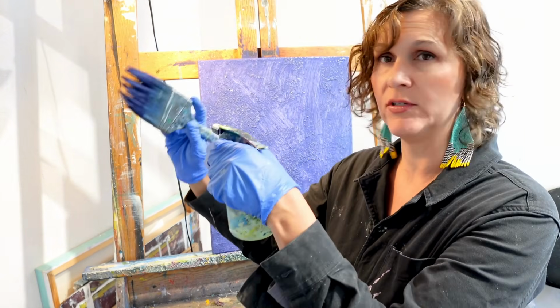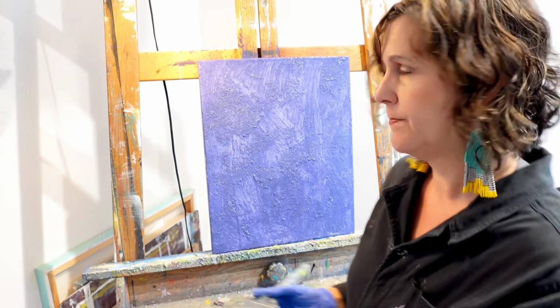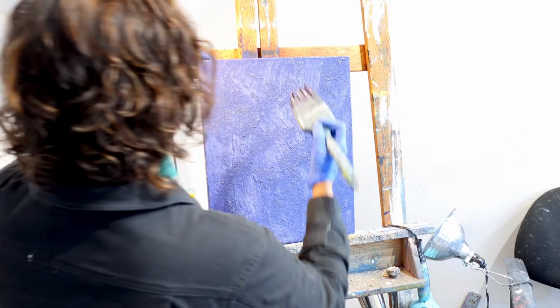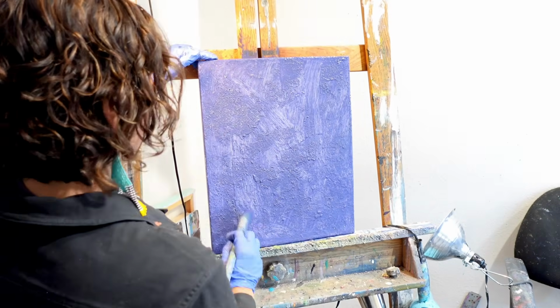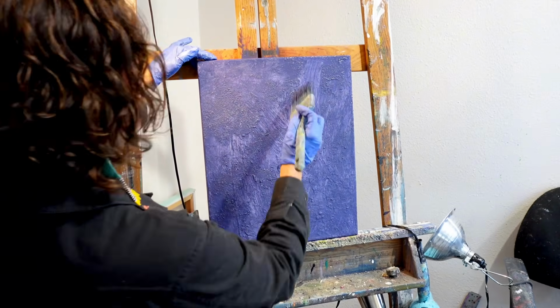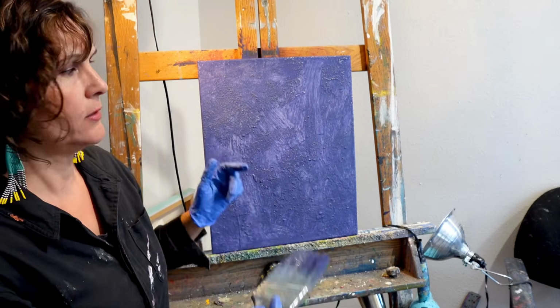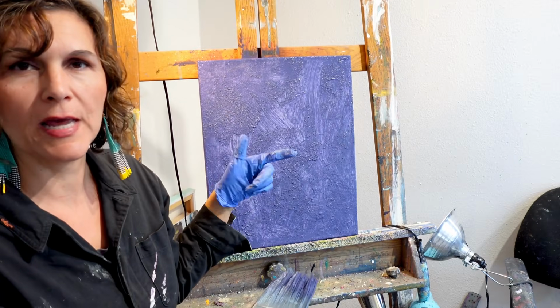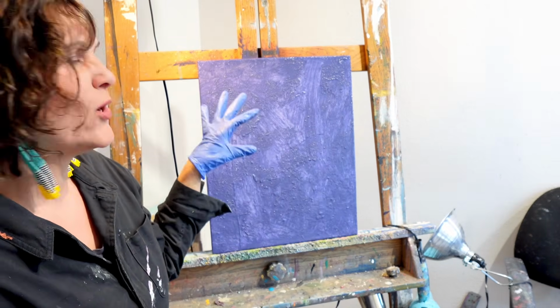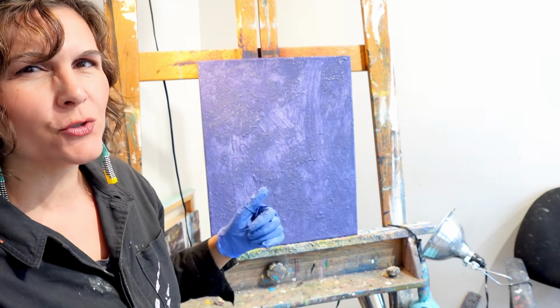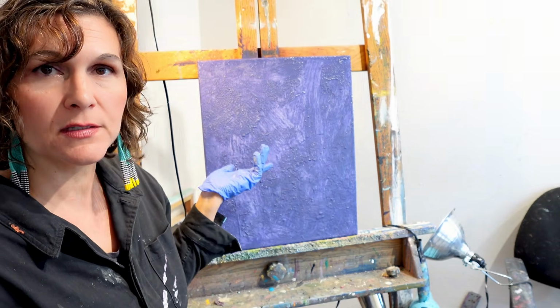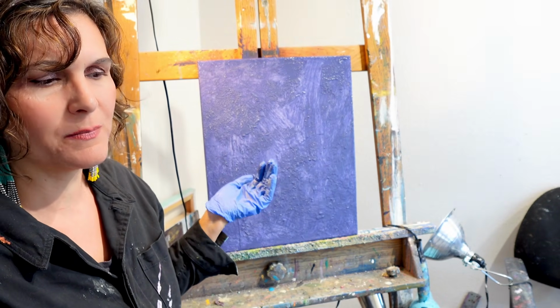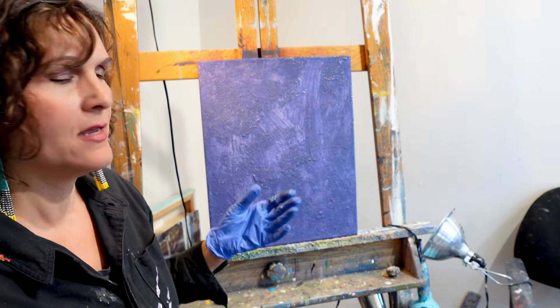So look carefully for any little white spots that are still there. You can even spray your brush with the water. Notice when I'm using the water, it actually makes the value look a little bit lighter because we're thinning out the paint. We don't want to thin it too much though, so make sure you have enough paint to begin with. This is a 16 by 20 canvas. You need at least about 5 tablespoons of paint, I'd say.